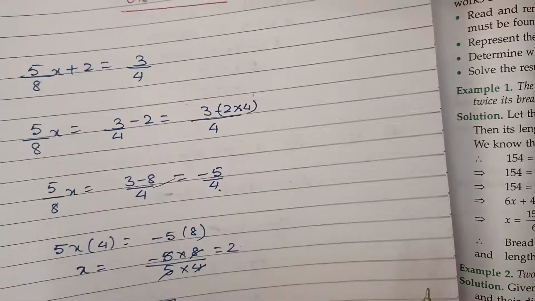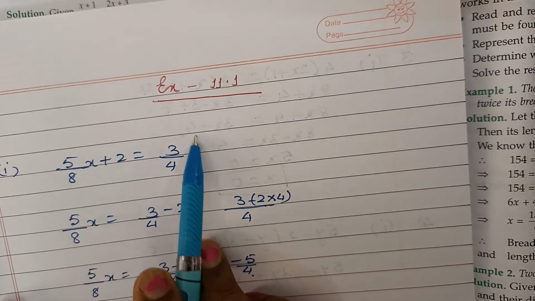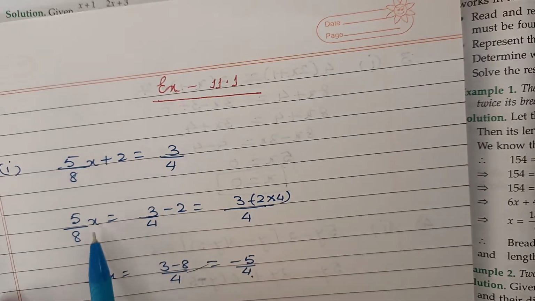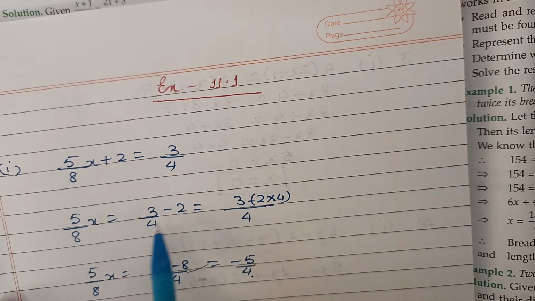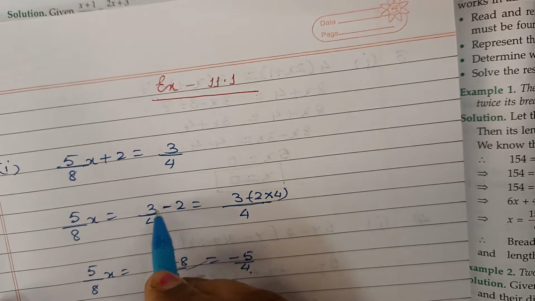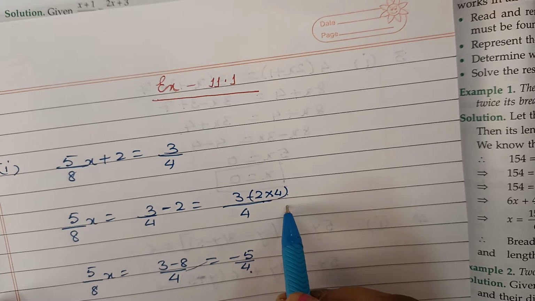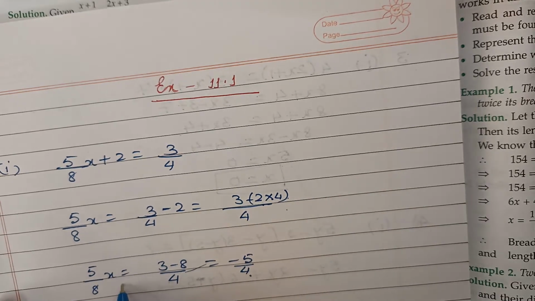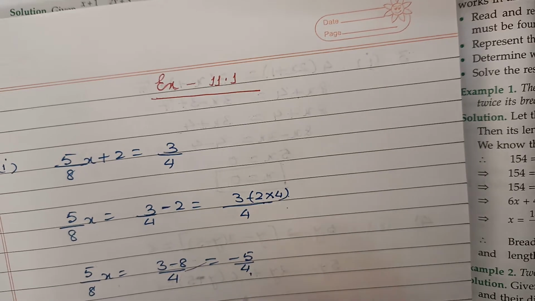It is 5 by 8x plus 2 equals 3 by 4. I am taking this to the right hand side. So it becomes 5 by 8x equals 3 by 4 minus 2. Now we will take the LCM. When you take the LCM, 3 will remain as it is, 3 ones are 3, minus 2 into 4 divided by 4. So it becomes 5 by 8x equals 3 minus 8 by 4, that is minus 5 by 4.